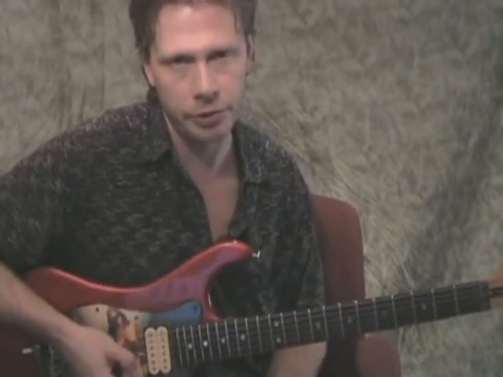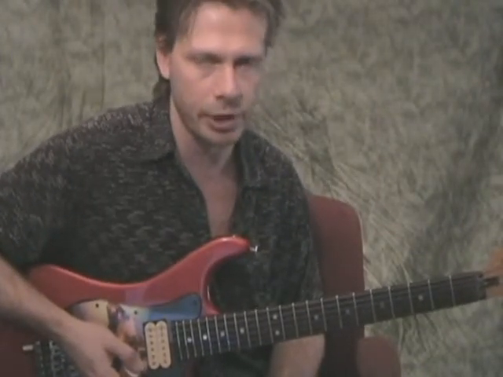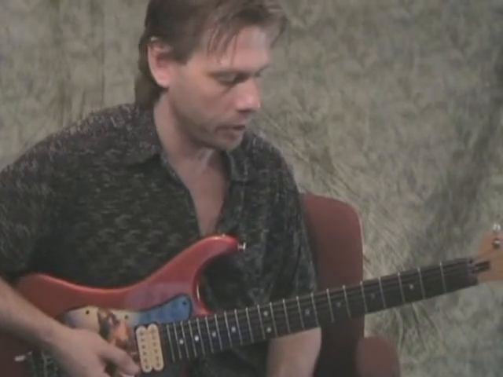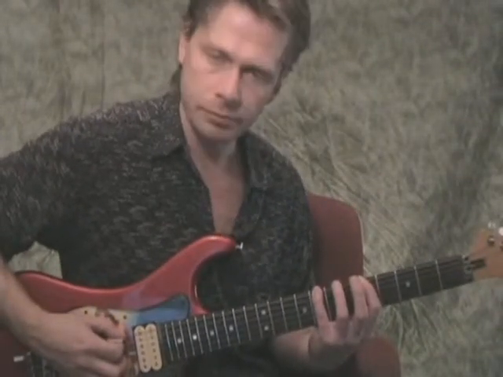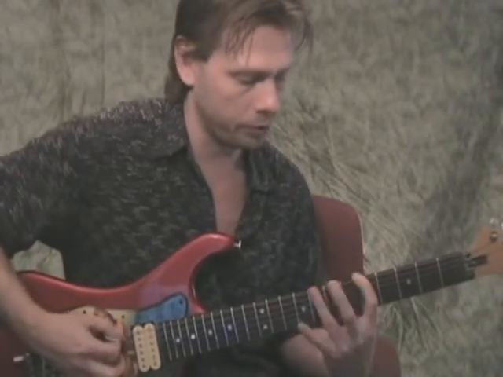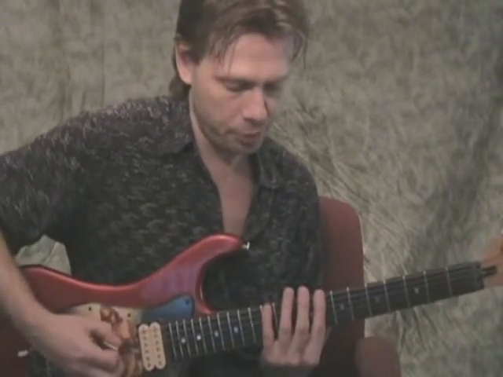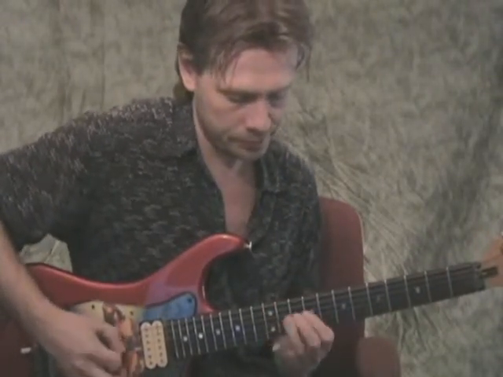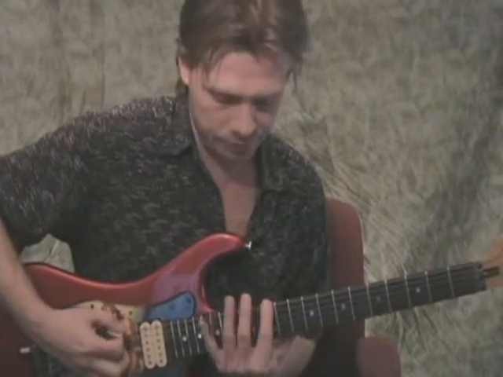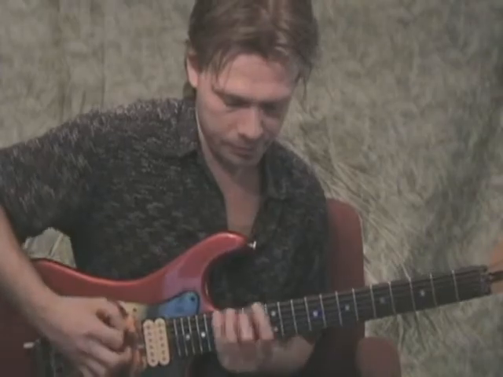If I wanted to go ahead and alter these to make a minor, all I have to do is take the major third and lower it a half step to a minor third. So now I'd have root, minor third, and perfect fifth. So instead of A, C sharp, and E, I have A, C, and E. There's C. Or you could cross over here again. First inversion pattern and second inversion. There's another crossover there.